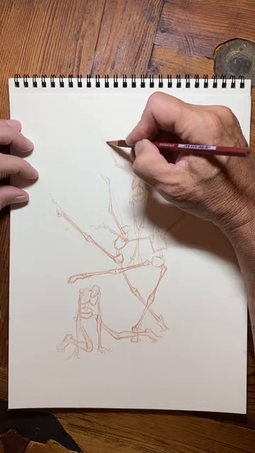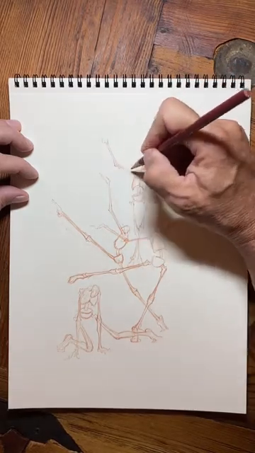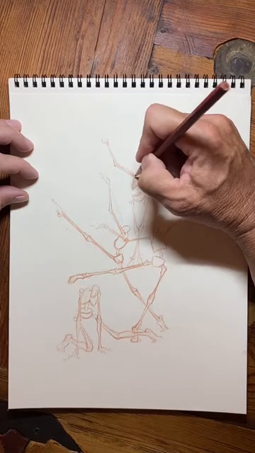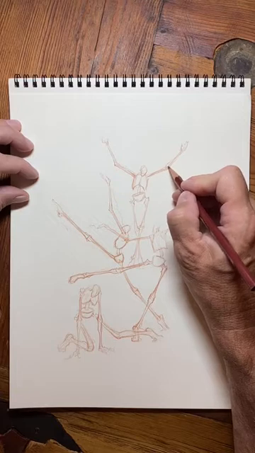Gesture of a hand here. Make this just a little longer.